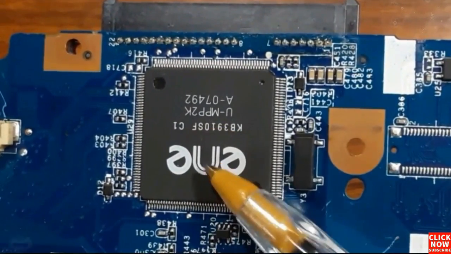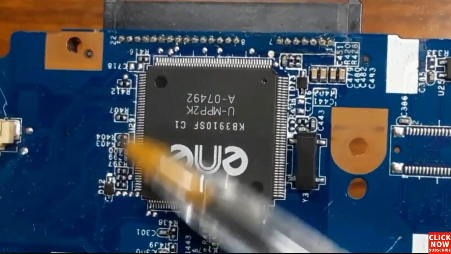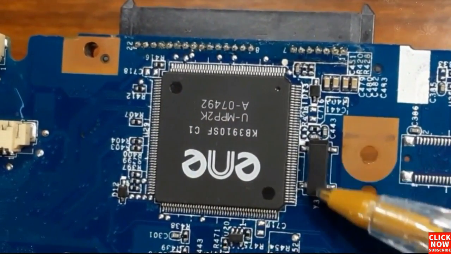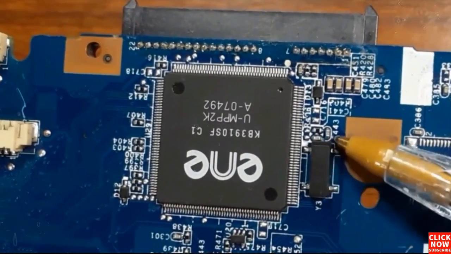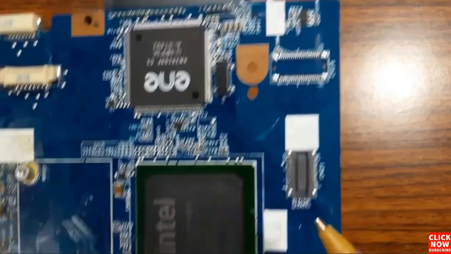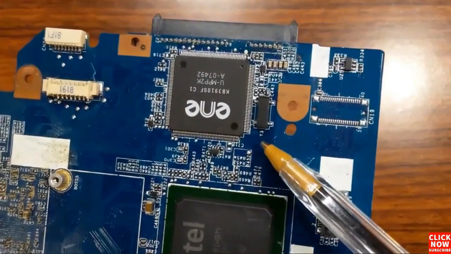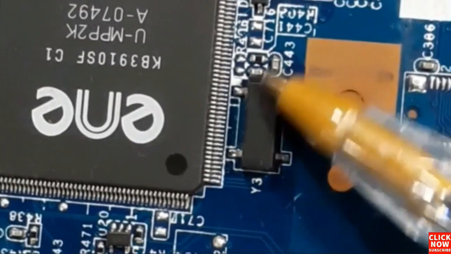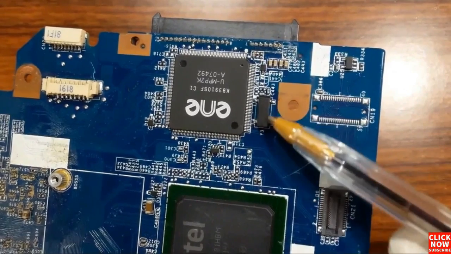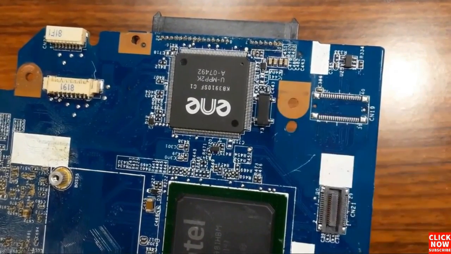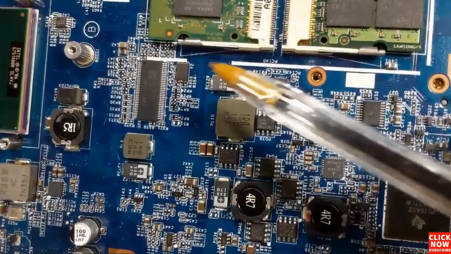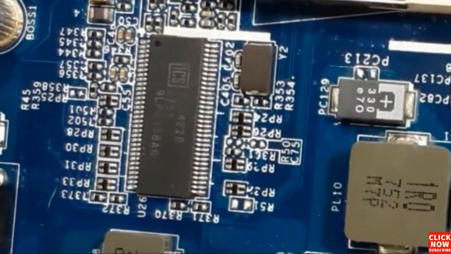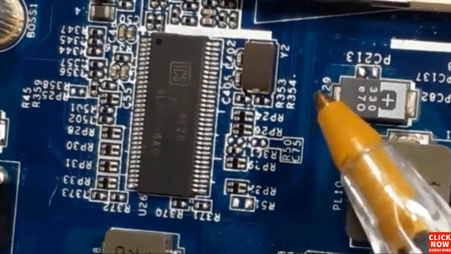This is the SIO or the super IO or super input output, as you can see. Okay, always near the SIO you will find a crystal oscillator, as you can see, with 4 terminals. Here, this is the ICH or the south bridge. Here we have Y3. Okay, always Y or X is the reference designator for the crystal oscillator. Okay, Y or X. As you can see here, we have another crystal oscillator. We have Y2, as you can see, next to the frequency generator.